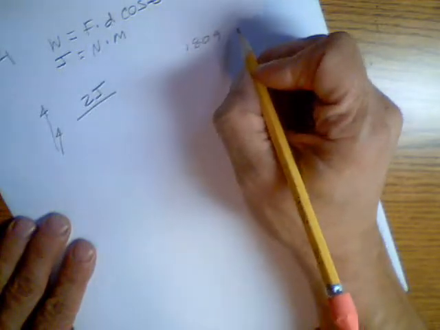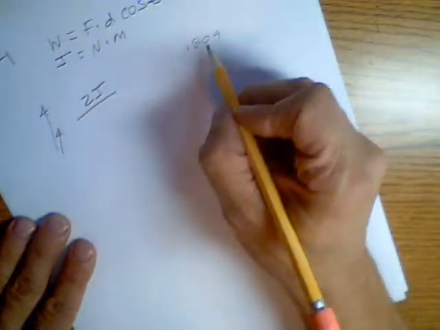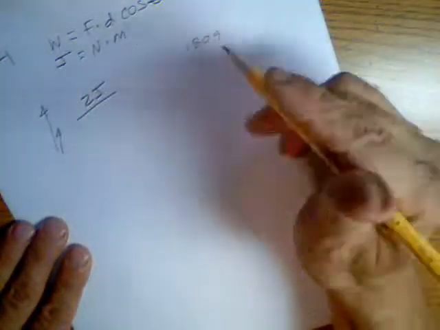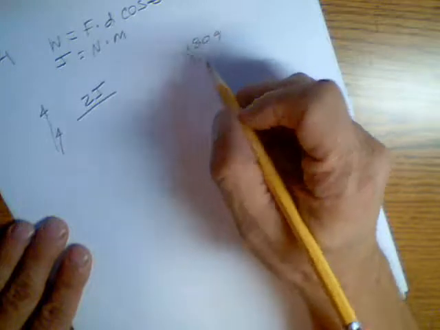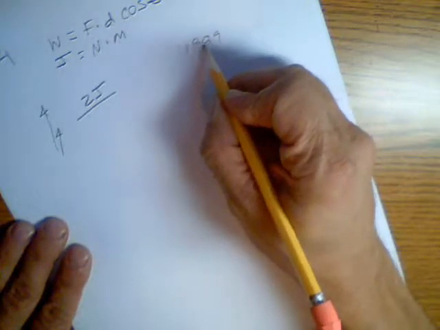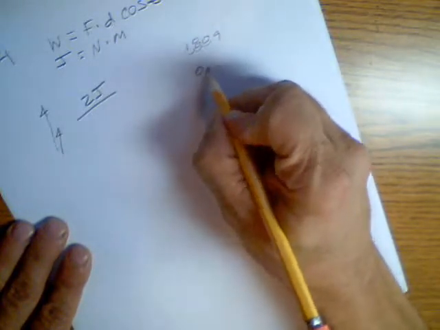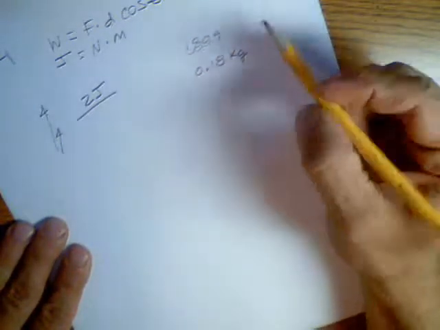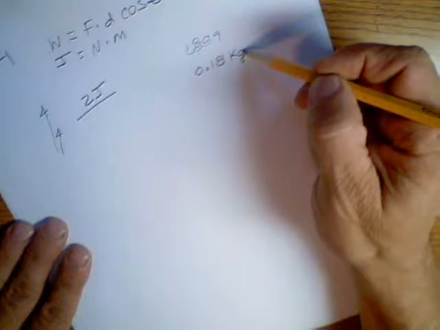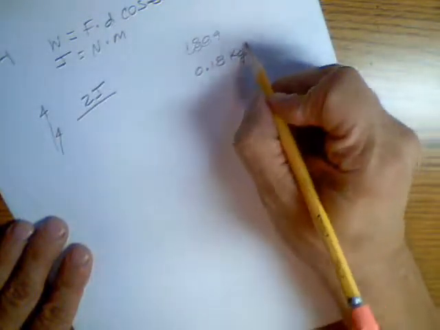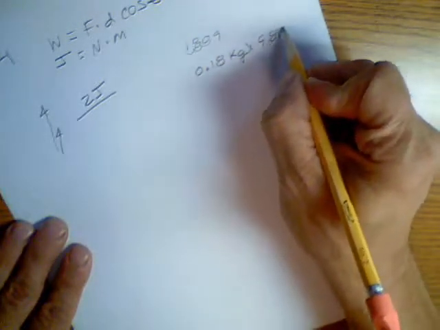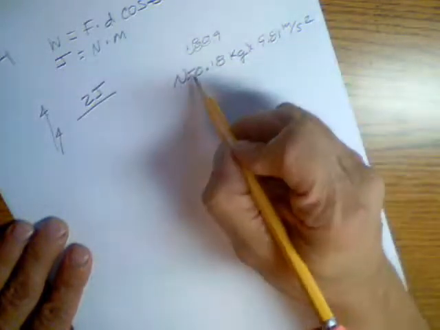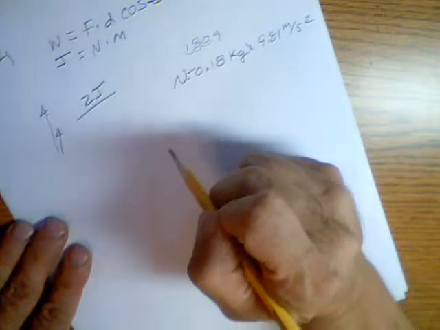Because we were given a 180 gram apple, well, we need kilograms. We need newtons. So we've got to turn this into kilograms by moving it 3 places to the left. So 0.18. We have to move it 3 places to turn that into kilograms, because newtons can only work with kilograms. And then we have to multiply that by 9.81 meters per second squared in order to turn that into a newton, because it's a force. We're looking for the force of gravity for that apple.